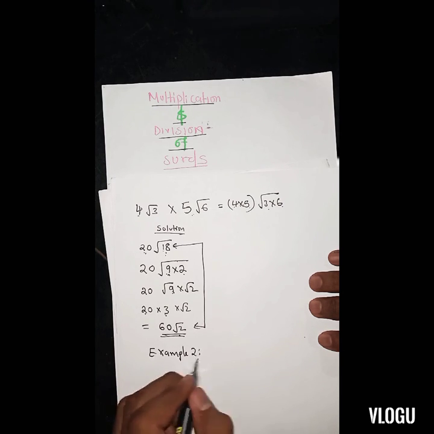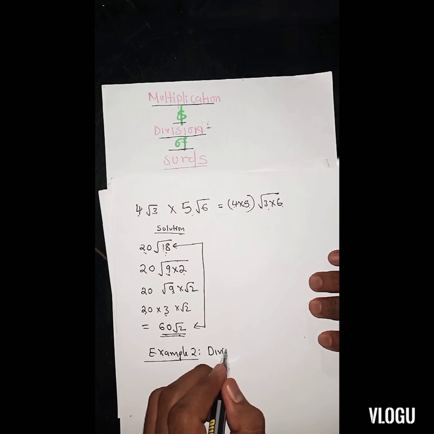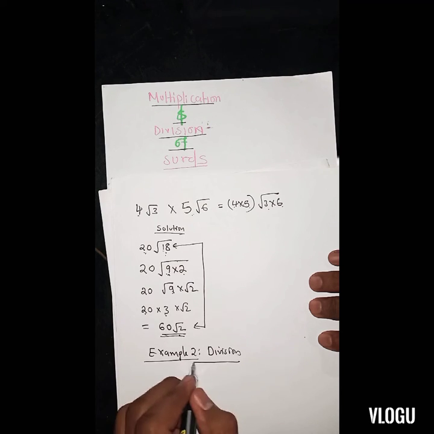In this example 2, we are going to discuss division of surds. Let's say, for example, you have root 15 divided by root 5. This is very easy.